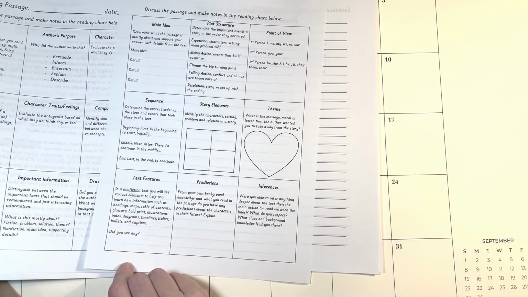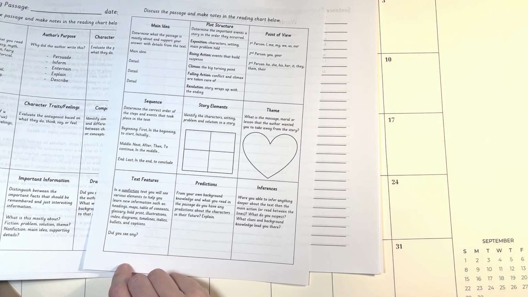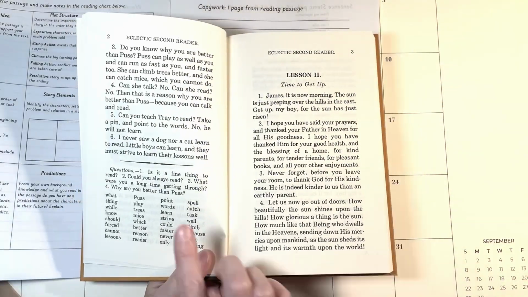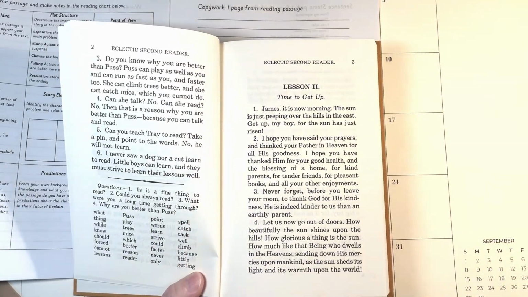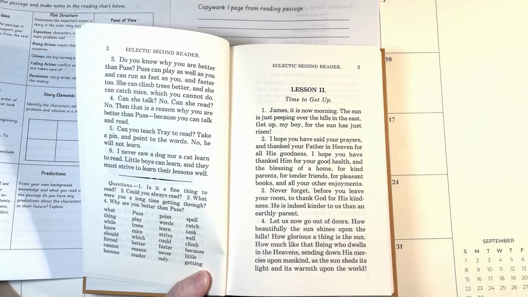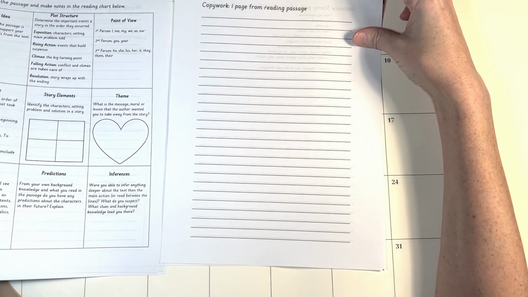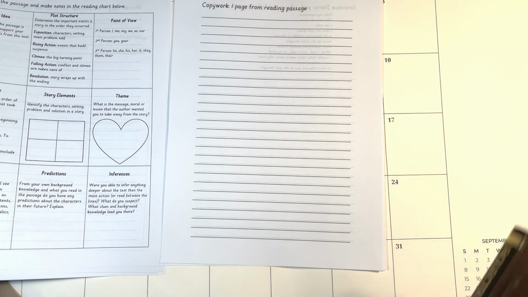Here's another page about discussing the passage, going over different types of elements. I like these questions that they give, but at this age, I'm just having them answer them orally, right, during reading time with me. Okay, so let's get into the writing components.